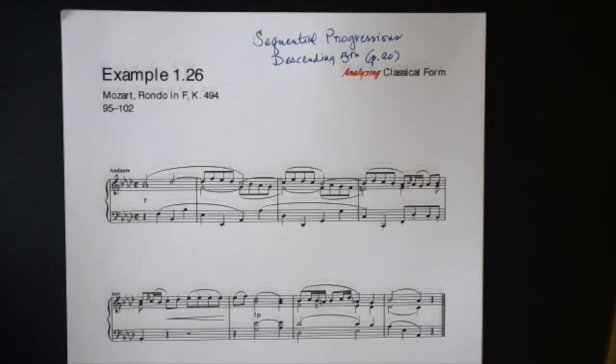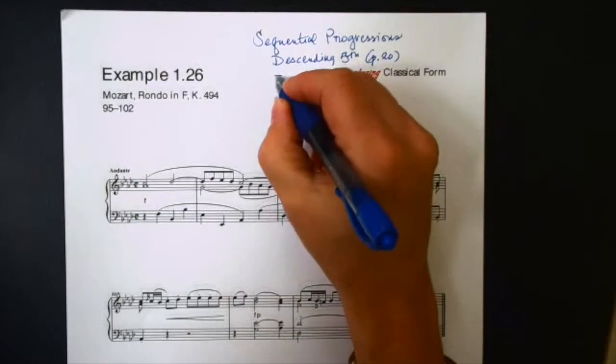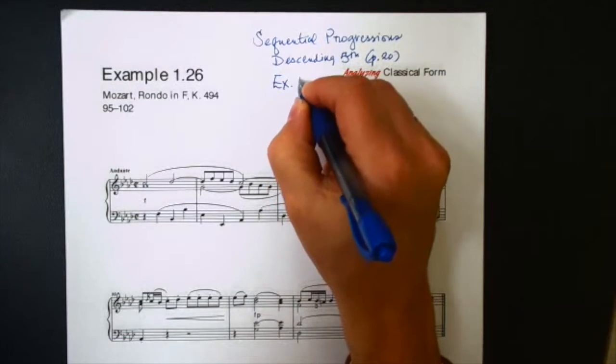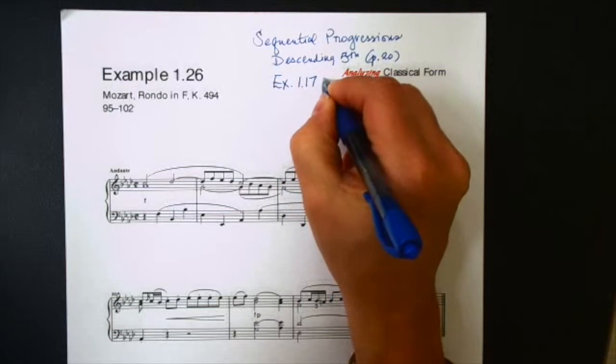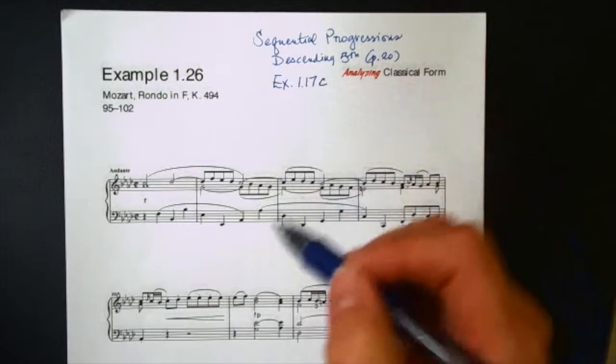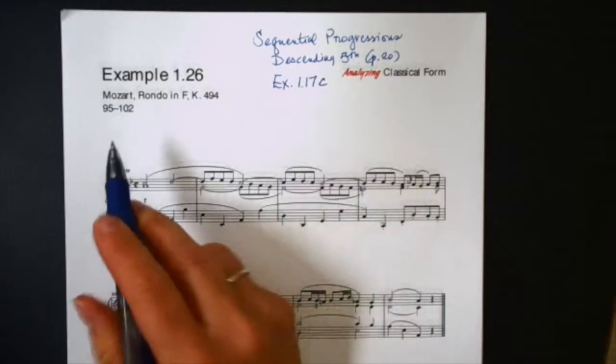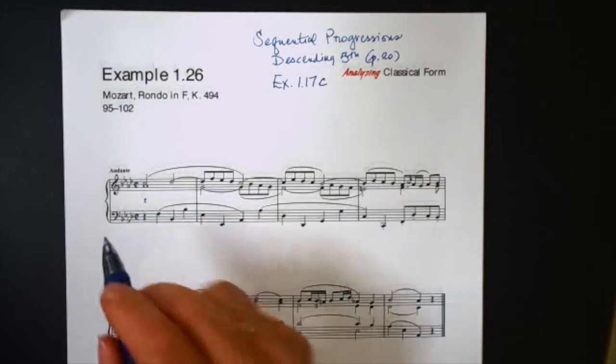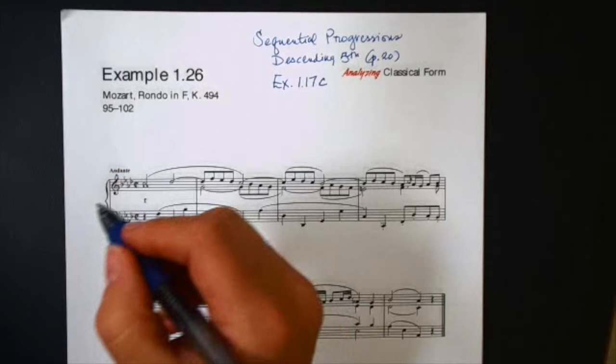If you will recall the Think in the Key worksheet, in the middle of the page with the Roman numerals, if you work counterclockwise around those two circles, that's descending by fifth. In the textbook, example 1.17c is the exact same example that we will encounter in this excerpt by Mozart.